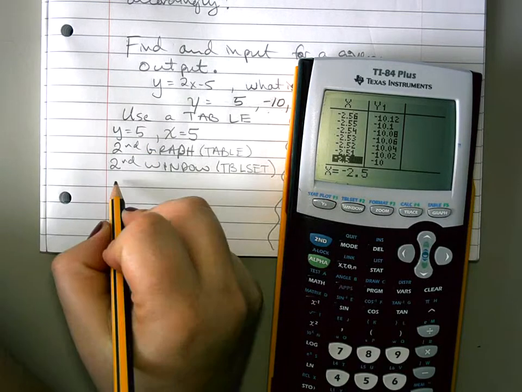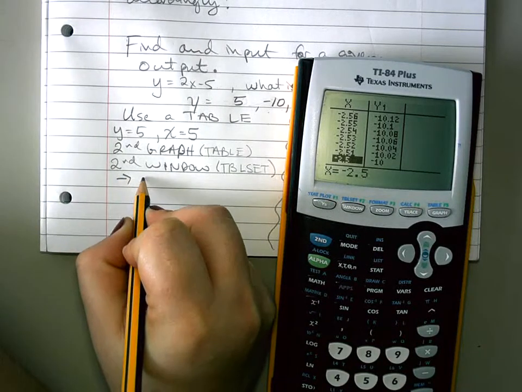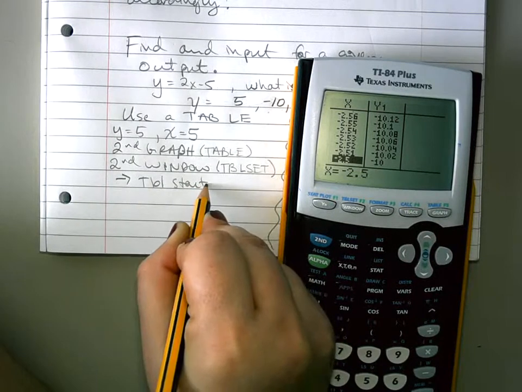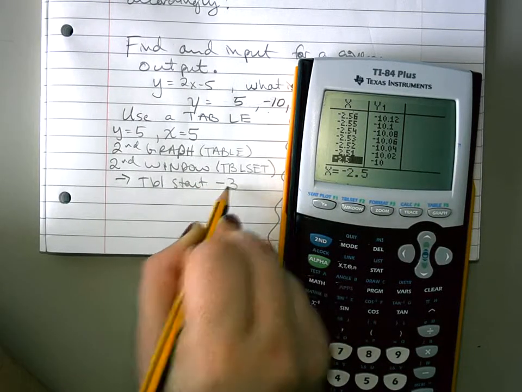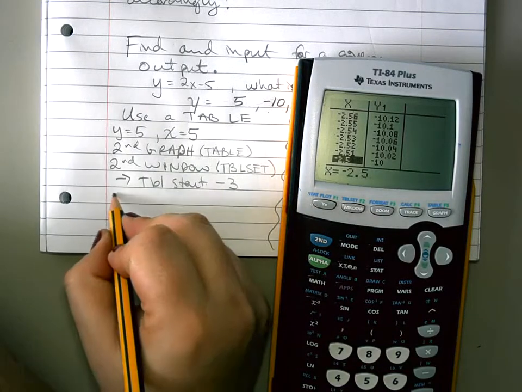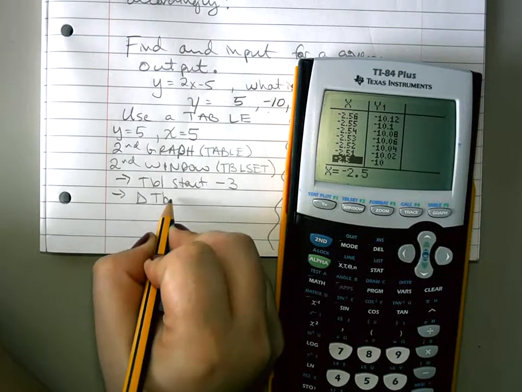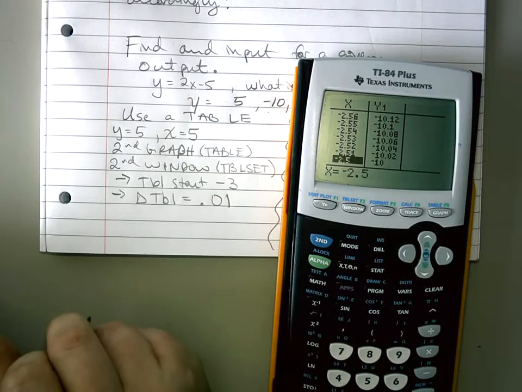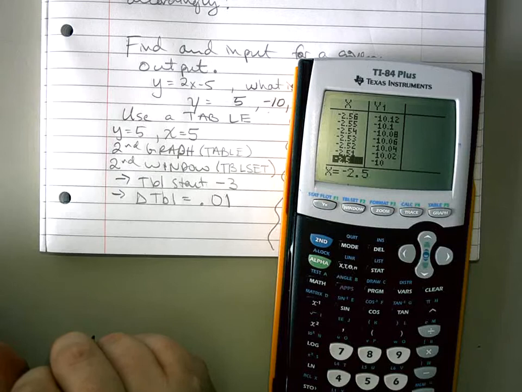Once we're in table set, we changed our table start to be -3, and we did our change of table value to be 0.01, and then we gave the range.